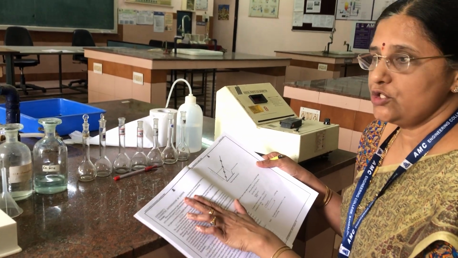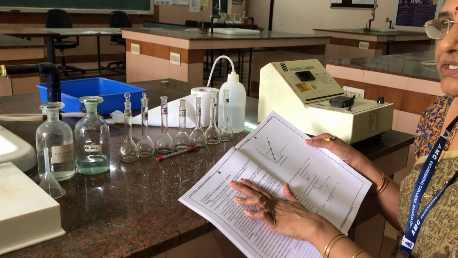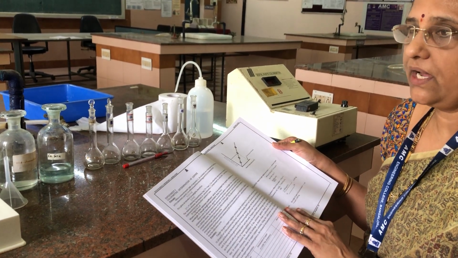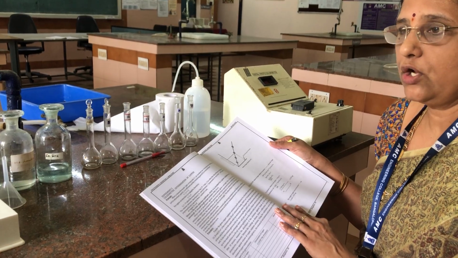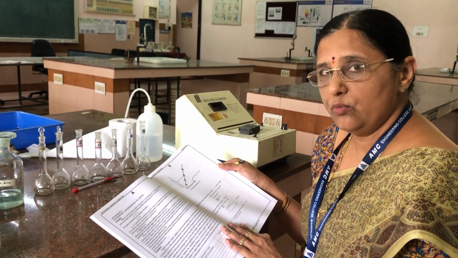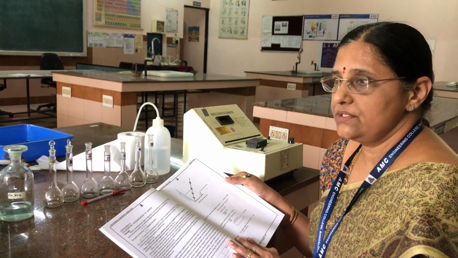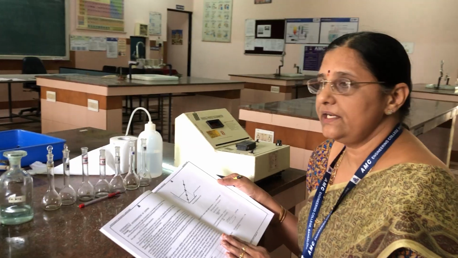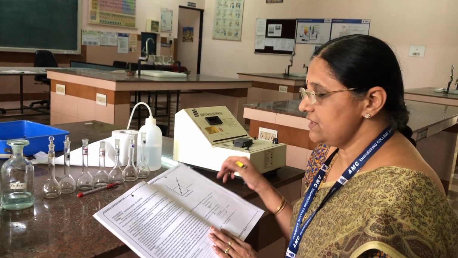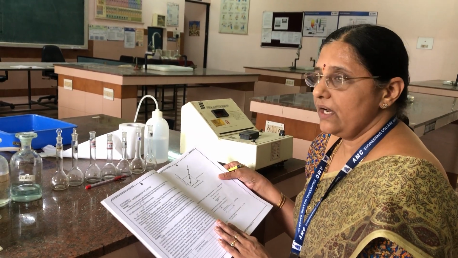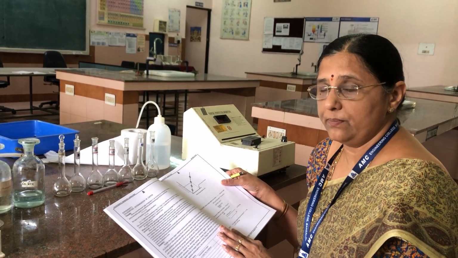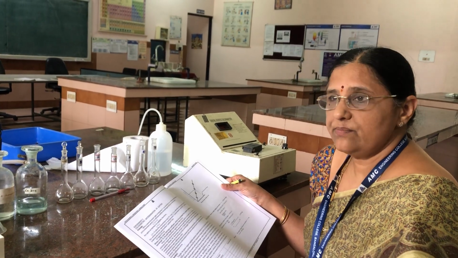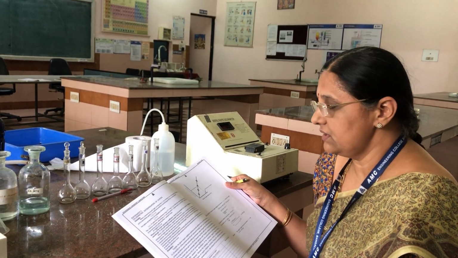For the determination of copper, the copper sulfate solution has a light blue color, but to get a deep blue color we have to add ammonia and prepare a complex solution. When you add ammonia to copper sulfate, it forms a complex called cuprous ammonium sulfate complex, which has a deep blue color. By using the digital photocolorimeter, we have to estimate the amount of copper present in the given copper sulfate solution. In this experiment, we have to understand two or three terms.